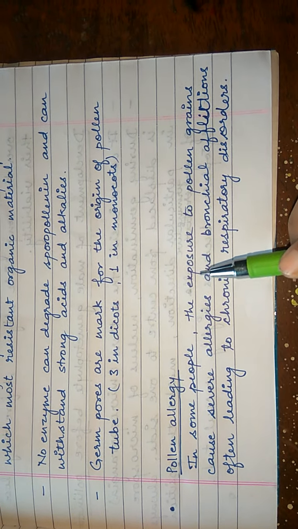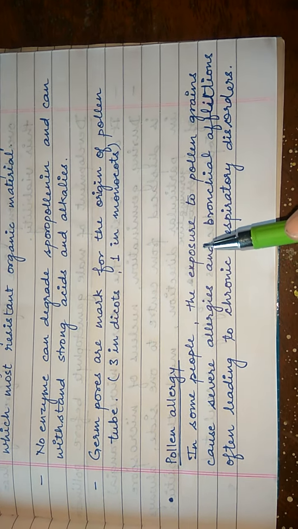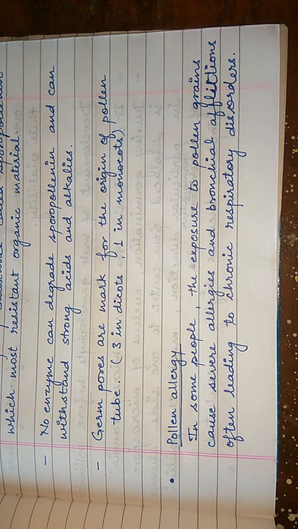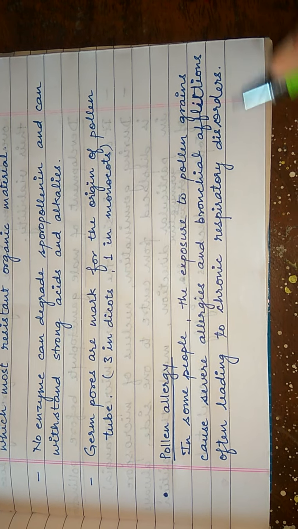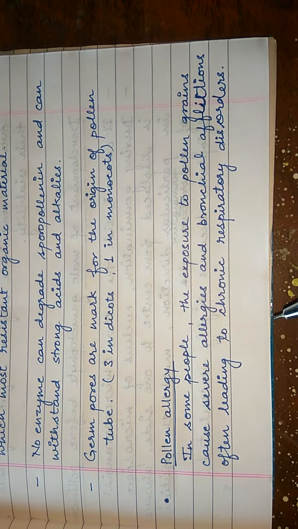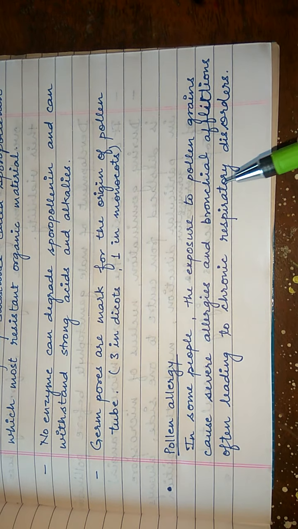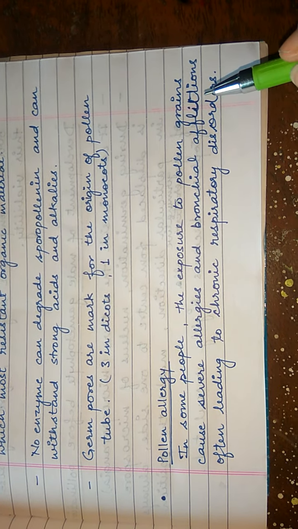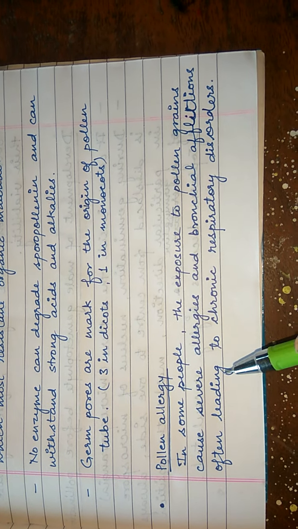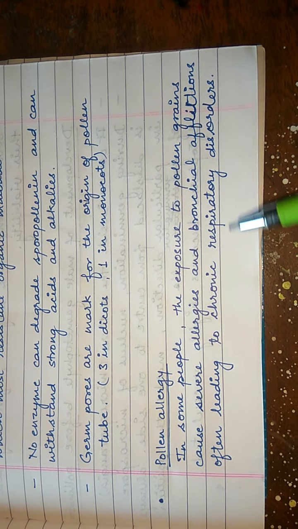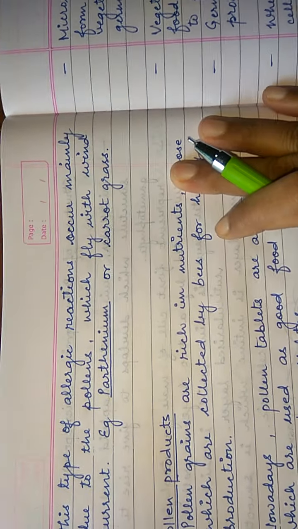Some allergies are caused by pollen. In some people, exposure to pollen grains can cause severe allergy or bronchial afflictions, which lead to chronic respiratory disorders like asthma.